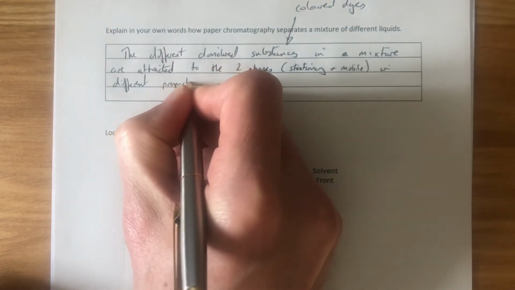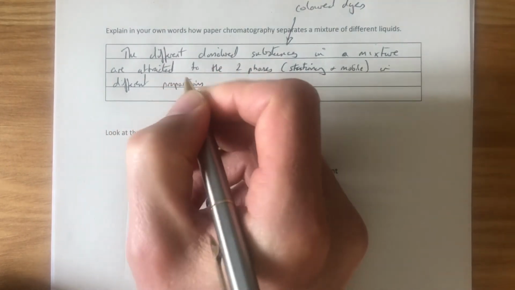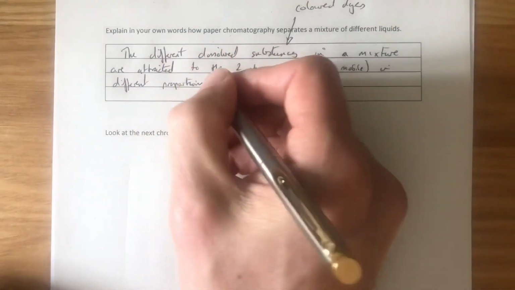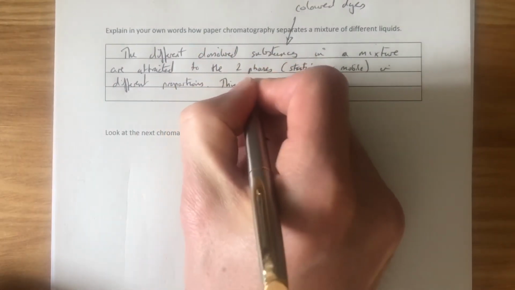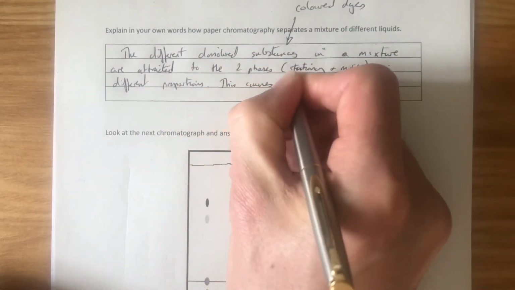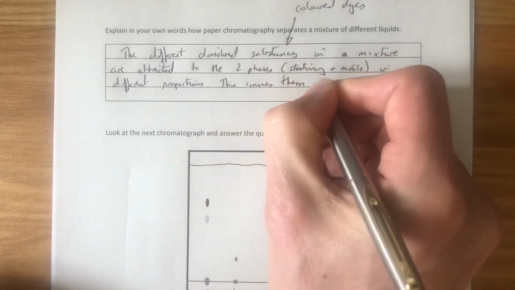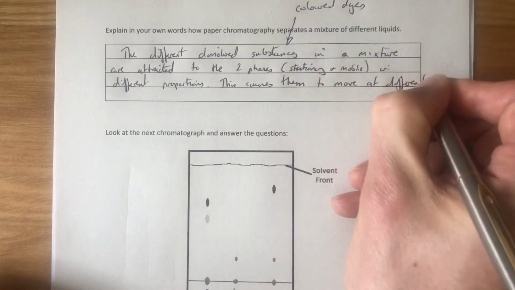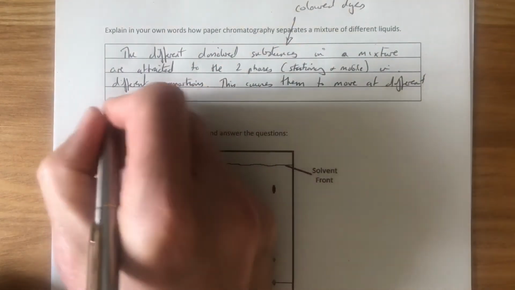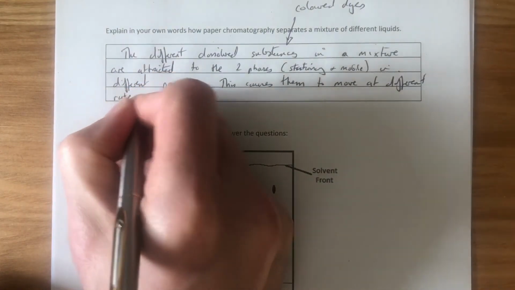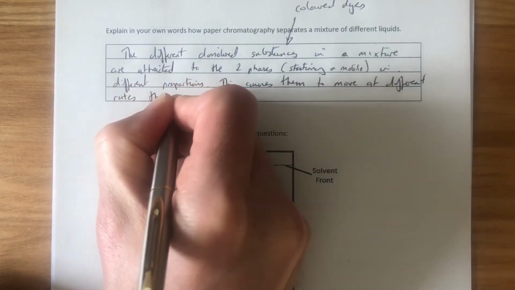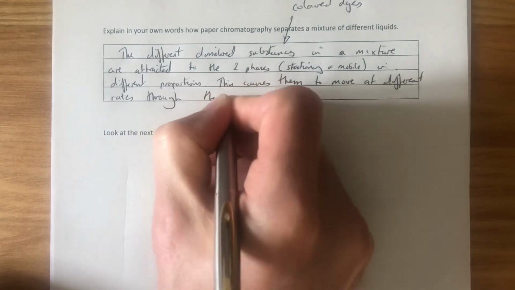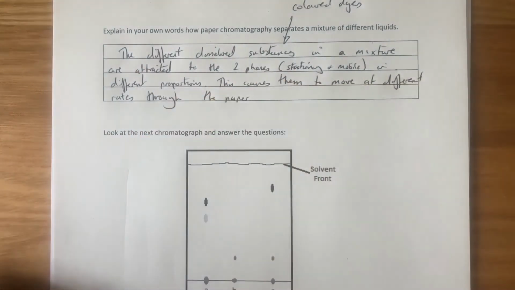And that means they run different distances up the paper. This causes them to move at different rates through the paper. And every substance moves a unique distance. That's why we can use it to identify them.